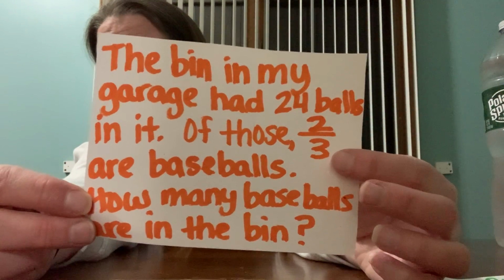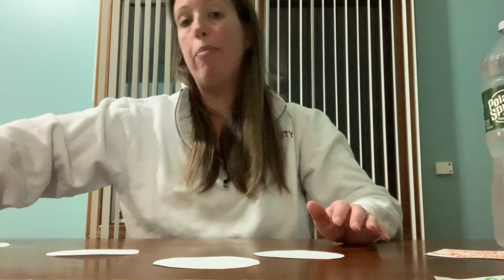My denominator tells me 3. So I'm going to take group 1, group 2, group 3. And now I'm going to split up my 24 balls that were in the one bin.